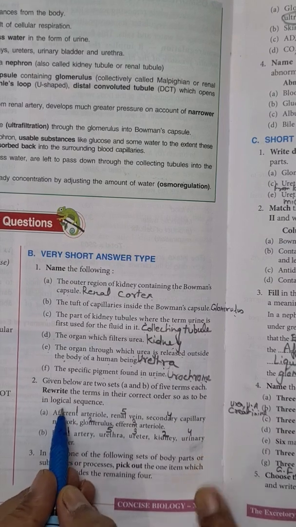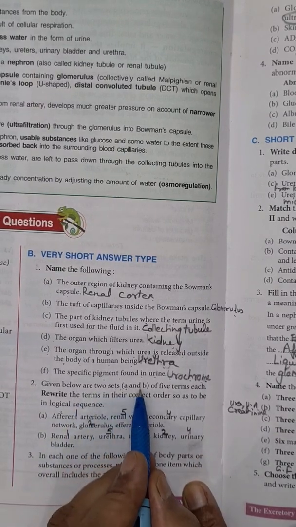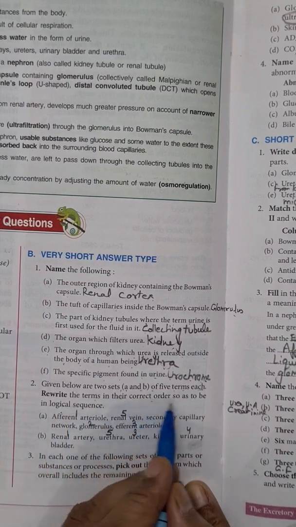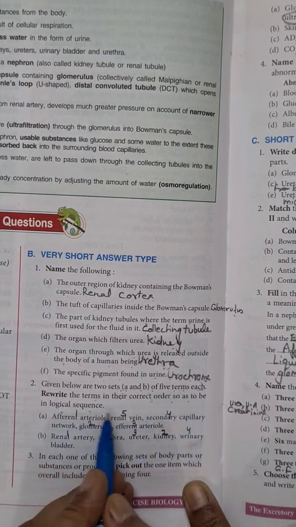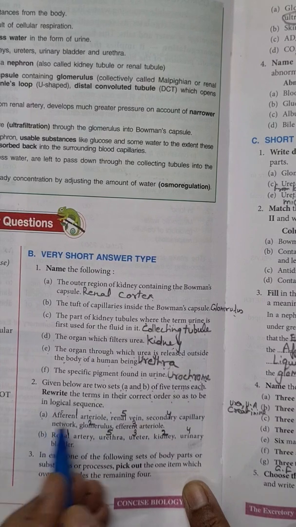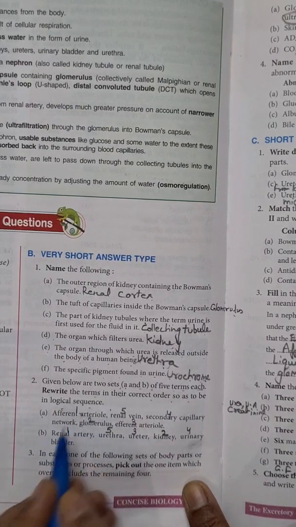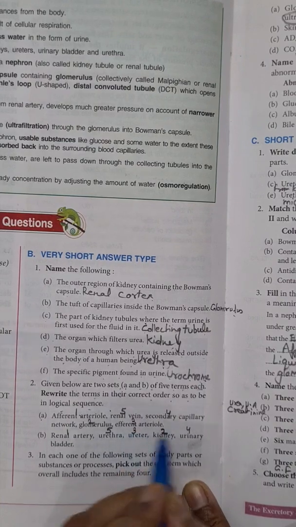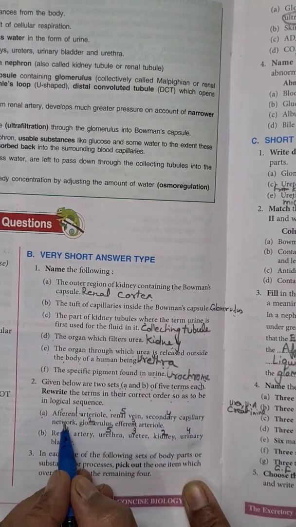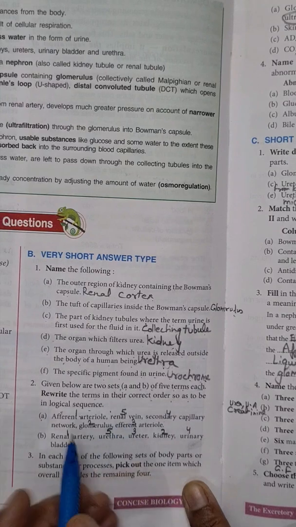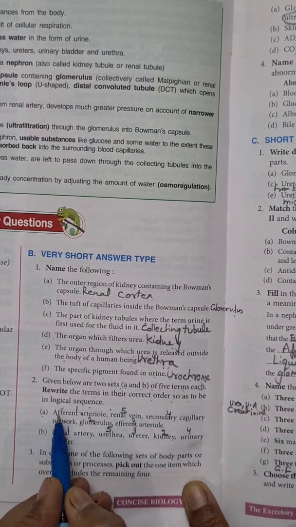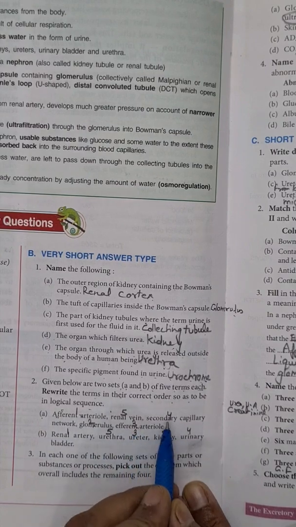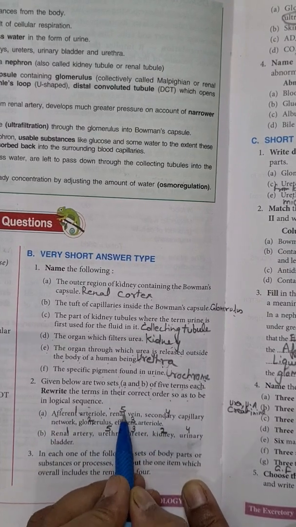Now question number 2. Given below are the two sets A and B of 5 terms each. Rewrite the terms in their correct order so as to be in a logical sequence. Now in first, afferent arteriole, glomerulus, efferent arteriole, secondary capillary network, and then renal vein. Again I repeat, afferent arteriole, glomerulus, efferent arteriole, secondary capillary network, and renal vein.